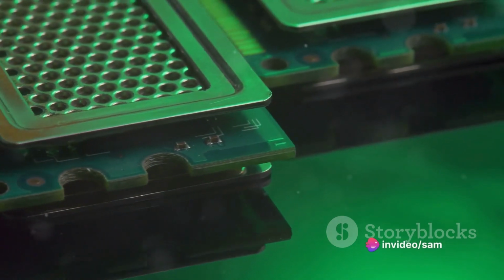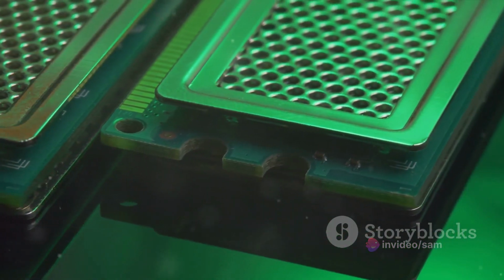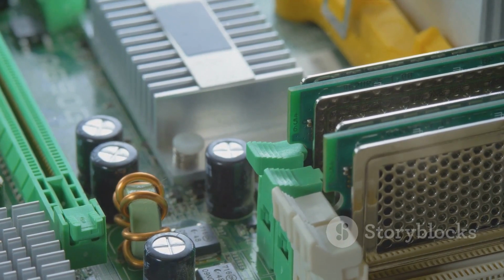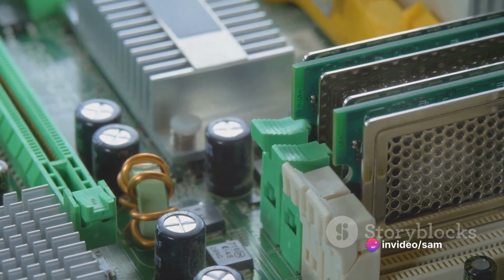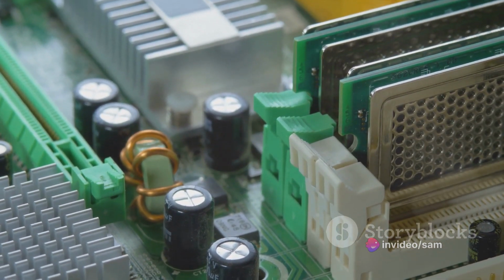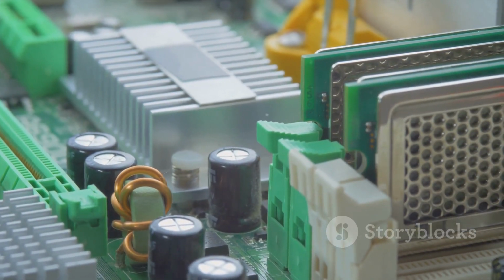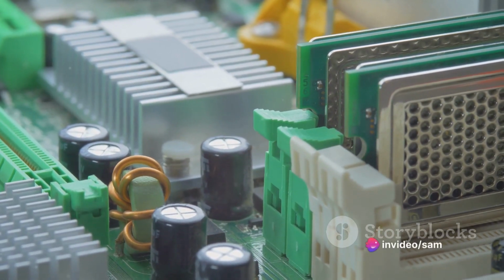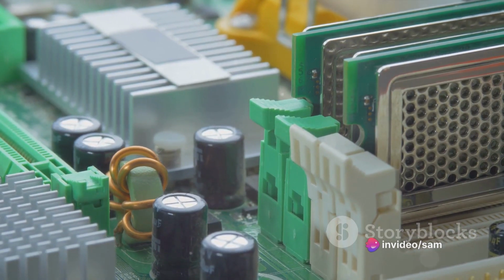Now, let's break down the basic parts of a computer. We have the processor, often referred to as the brain of the computer. It does the thinking and makes decisions. Then there's the memory, including RAM and the hard drive, where data is stored. Next, we have the monitor and speakers, the computer's eyes and ears, bringing the virtual world to life. And lastly, the keyboard and mouse, which help us interact and communicate with the machine. Understanding each part of the computer is the first step to understanding the full potential of this incredible machine.